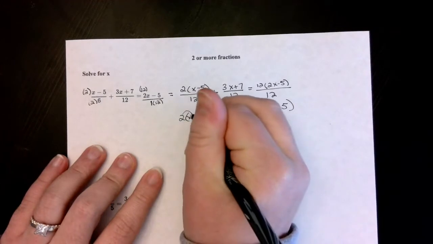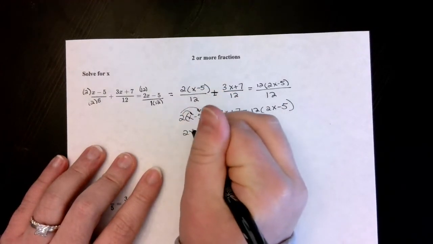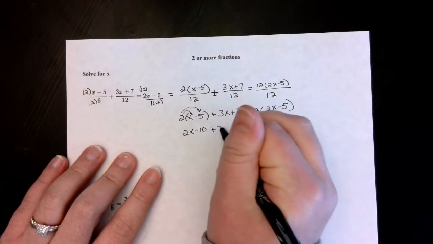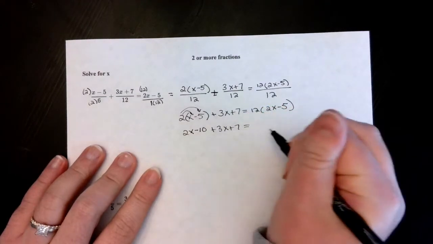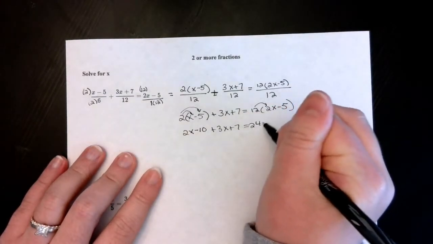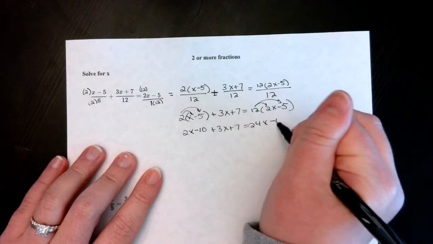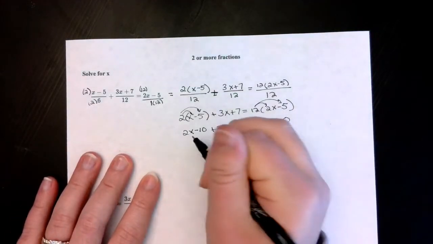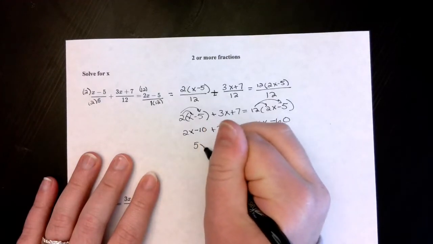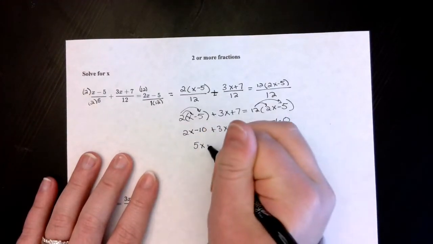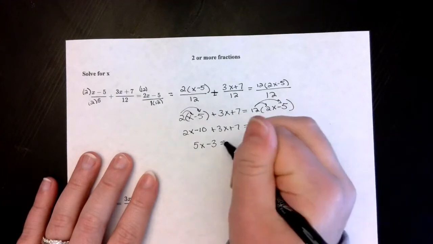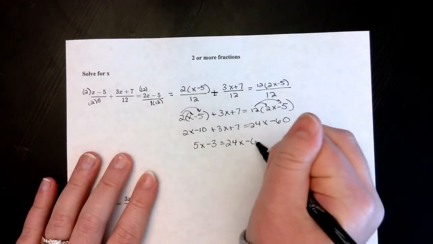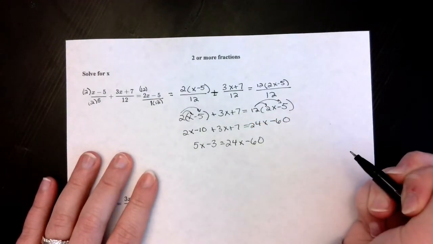So I'm going to distribute the 2 in. 2x minus 10 plus 3x plus 7 equals 24x minus 60. Now we just combine like terms. 2x and 3x is 5x, negative 10 and 7 is negative 3, and that just stays 24x minus 60.